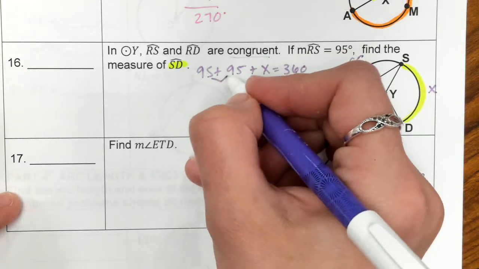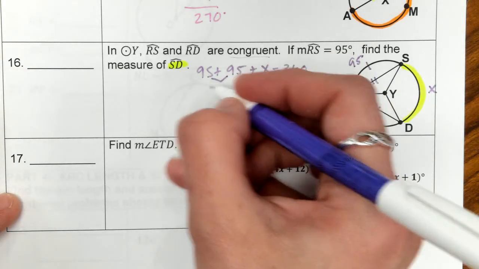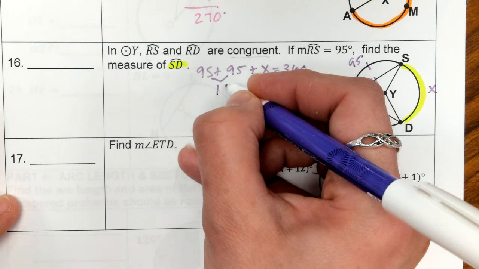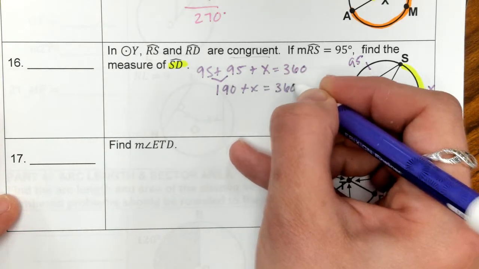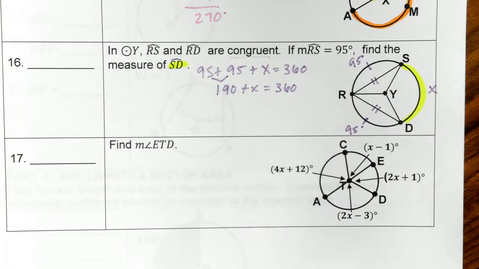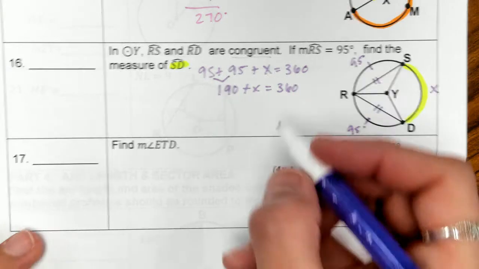We combine our like terms: 95 plus 95 is 190 plus X, and you've got it from here. All we're doing is solving for X, because that's all arc SD is.